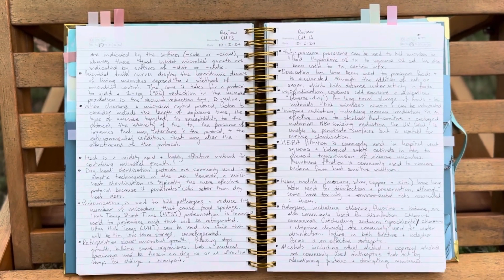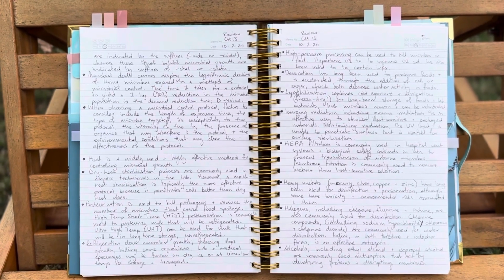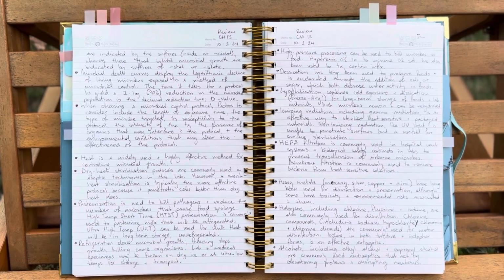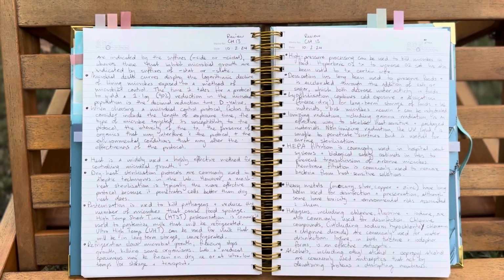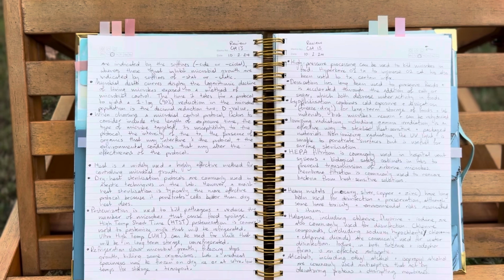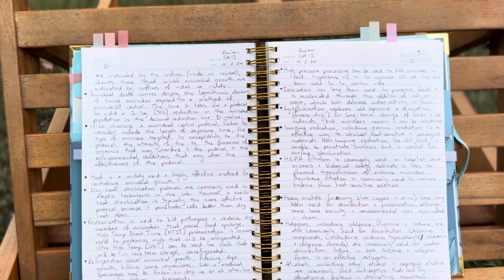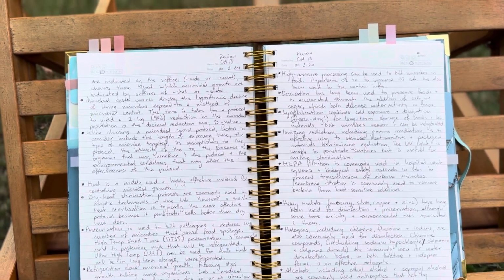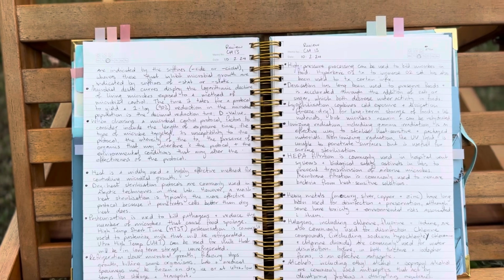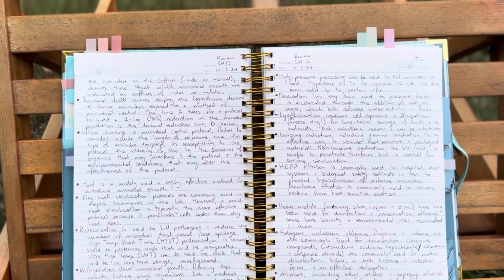Microbial death curves display the logarithmic decline of living microbes exposed to a method of microbial control. The time it takes for a protocol to yield a 1 log, or 90%, reduction in the microbial population is the decimal reduction time, or the D-value.